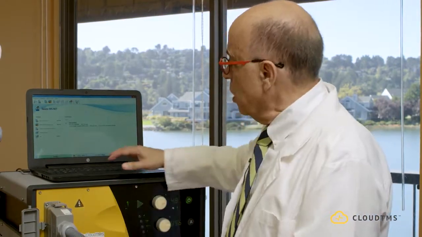So the FDA approves different protocols from time to time. The latest approved protocol is the 19 minutes protocol. It cuts down the treatment time from 37.5 minutes to 19 minutes. And I'm going to show you how you can actually build a 19 minutes protocol on this laptop.